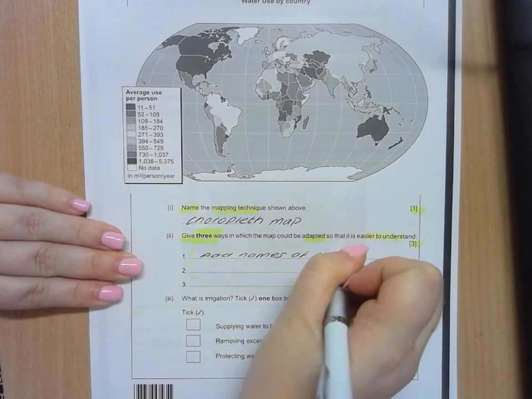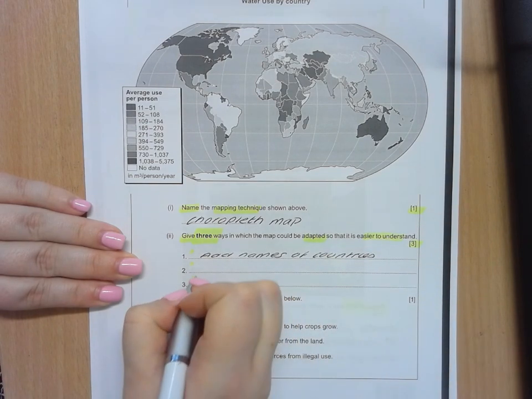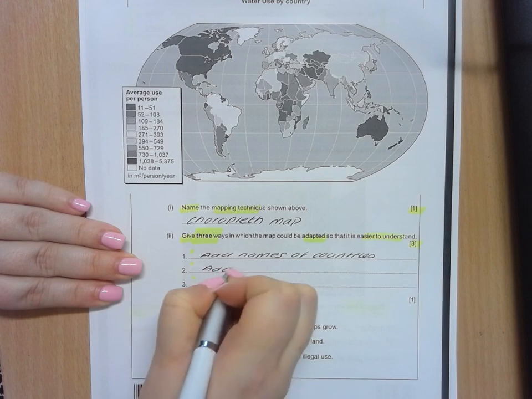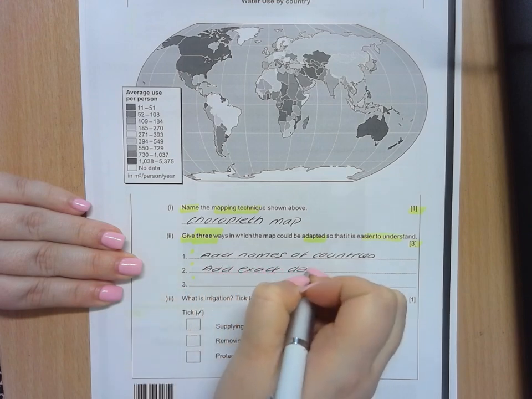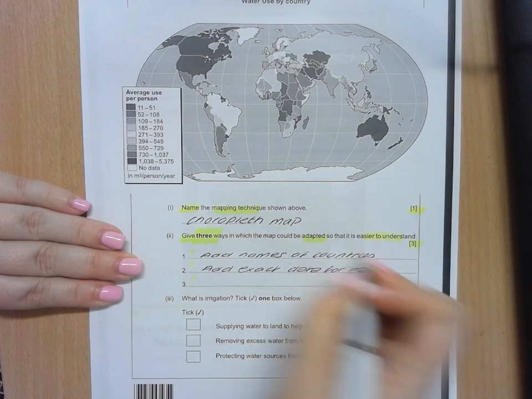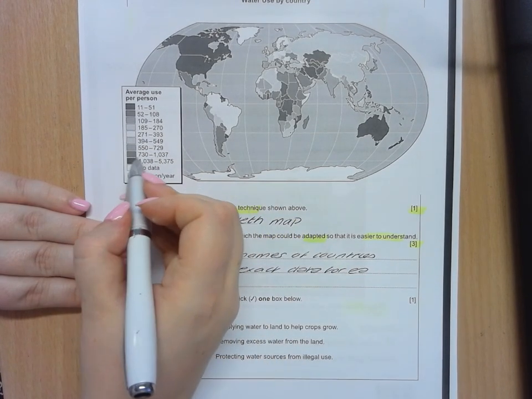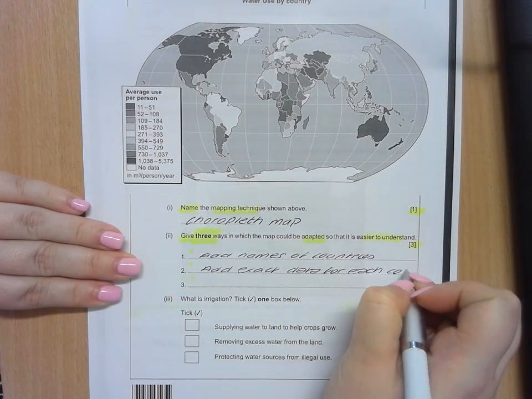Add exact data for each country, because at the moment you just know that it's within one of these brackets, one of these groups. So for each country.